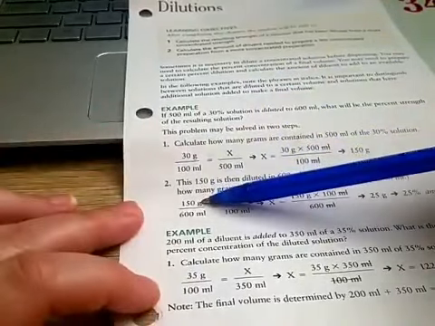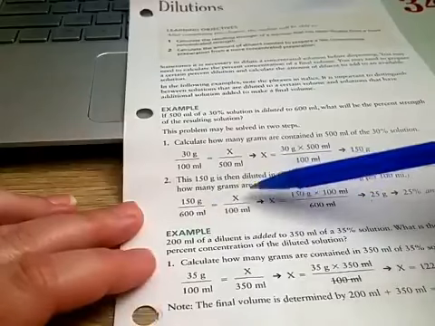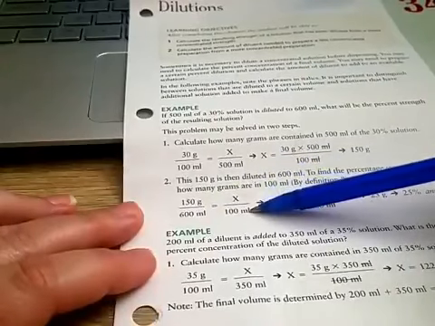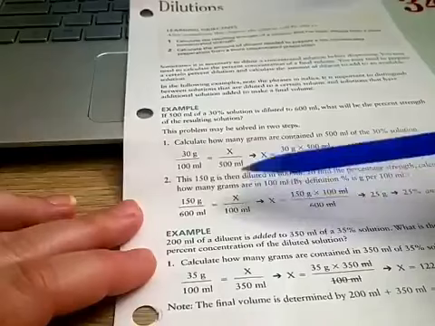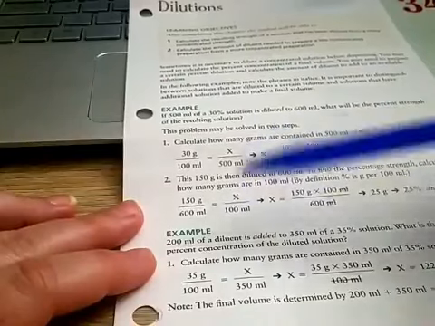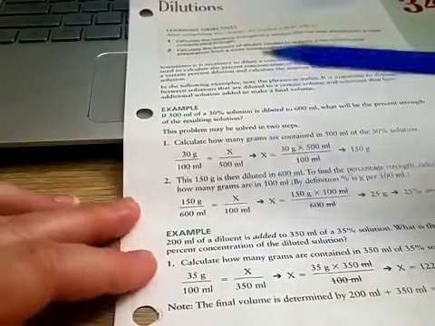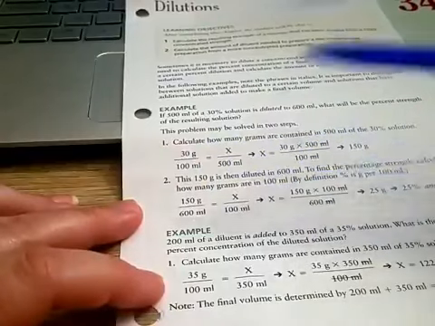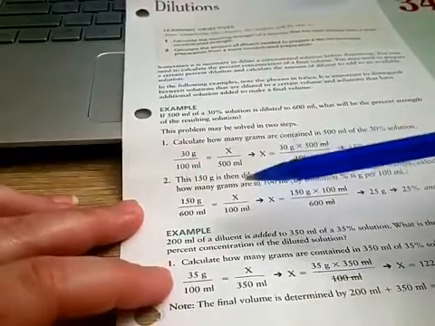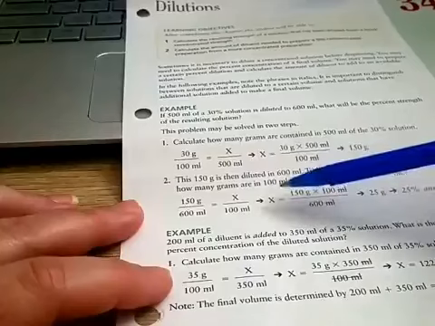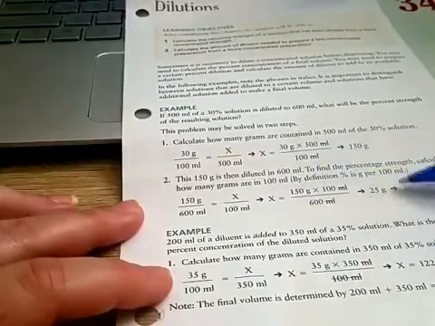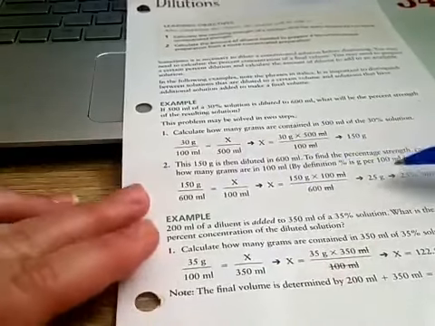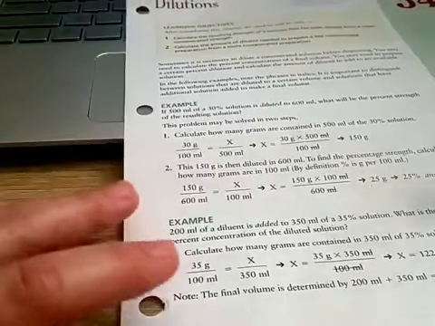So 150 grams over 600 ml equals what in 100 ml? Because if we're looking for a percentage, we want to find what that number is. So 150 grams times 100 equals 600x, and we divide by 600 to get our 25 grams, which would also be considered 25%.